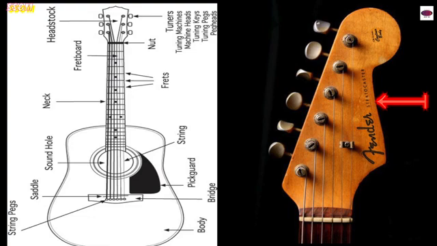This keeps your string tight in place so that when you move the pegs, tuning is possible. Without the headstock, your guitar is basically useless. Also, the headstock often carries the brand logo at the top. You can see over here we have a very respected brand, Fender.